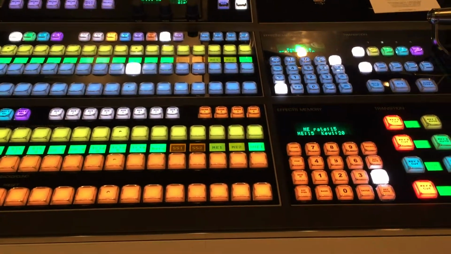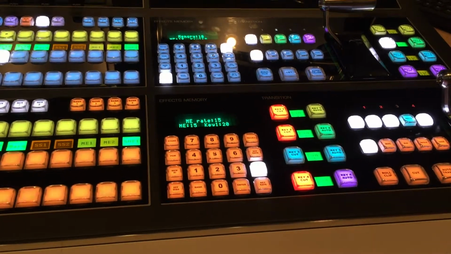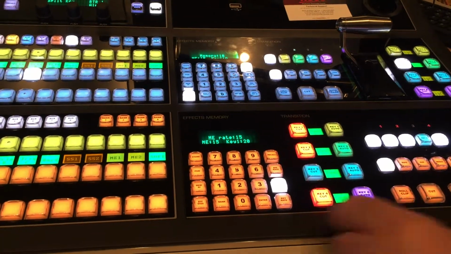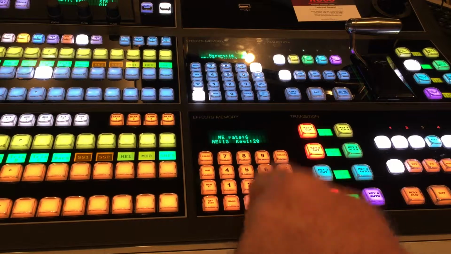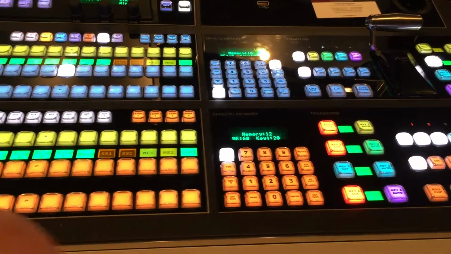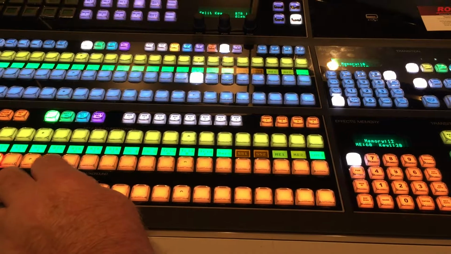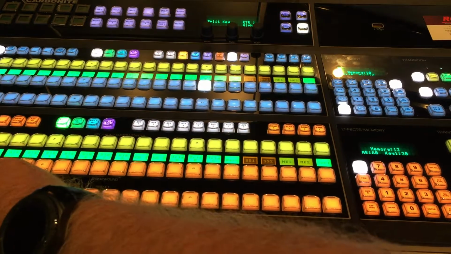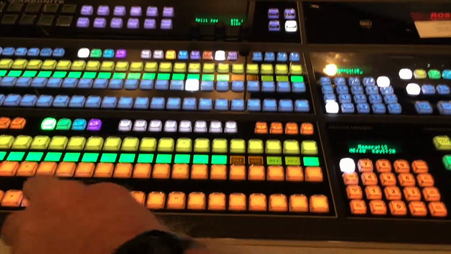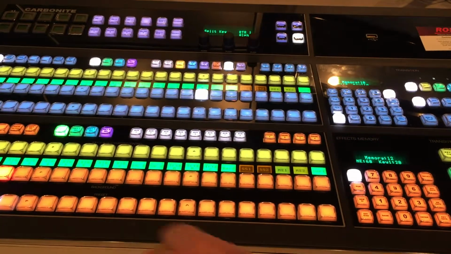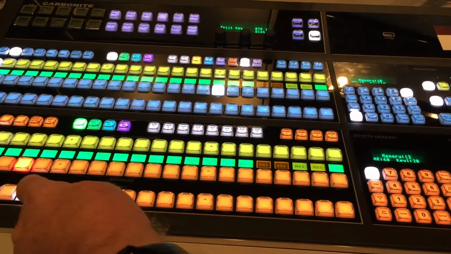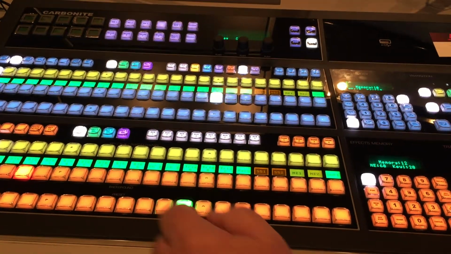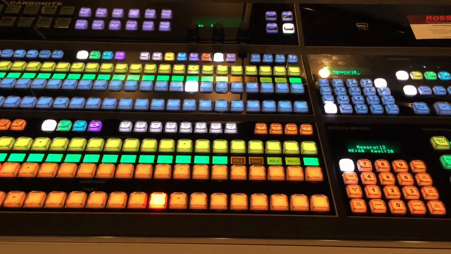ME rate is this transition rate, right? The transition for the whole effects bank. Okay. By default, I like to keep that at 15. If I want to change it, ME rate, 60. Now I get a nice slow. Let me put up a source of some kind. Where is another source? Should be a rider 2 or 3. It was Sesame Street for a second. Tria A. Tria ABC. Whatever. That works. 60 frame dissolve.